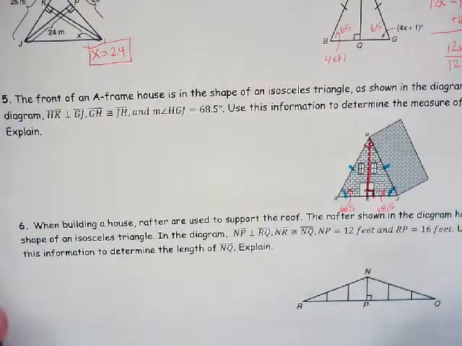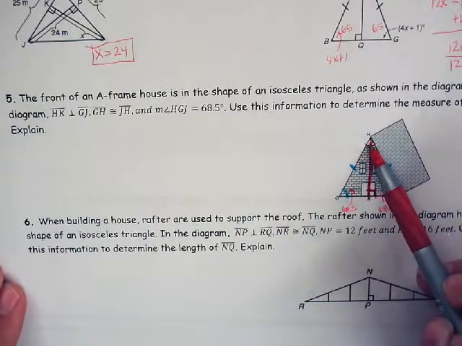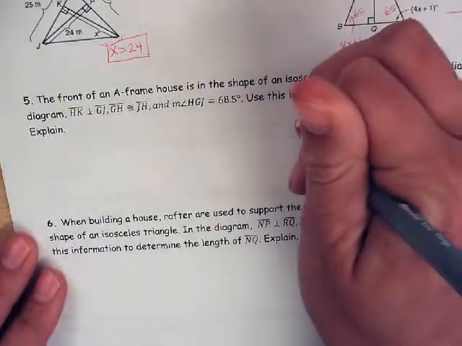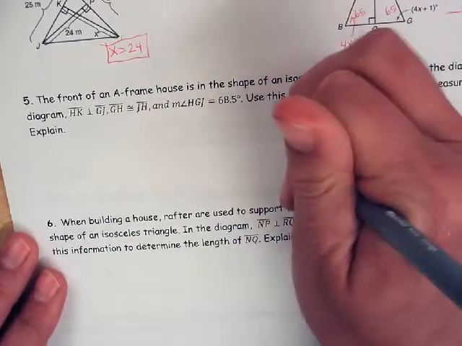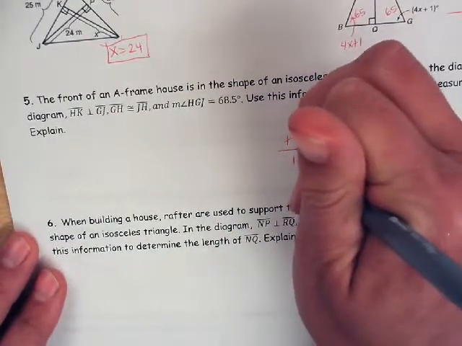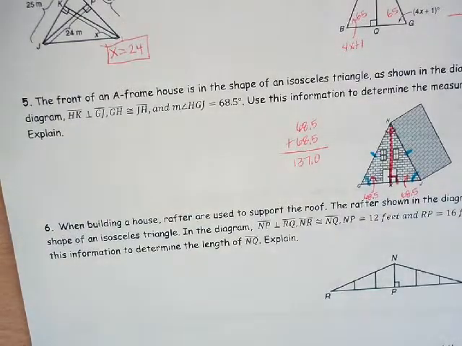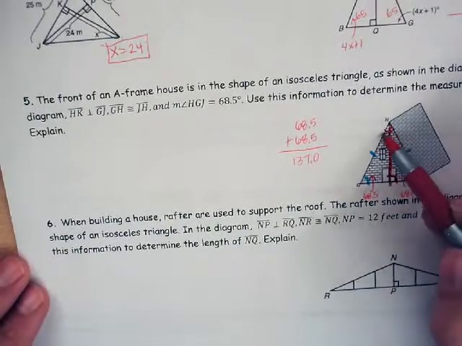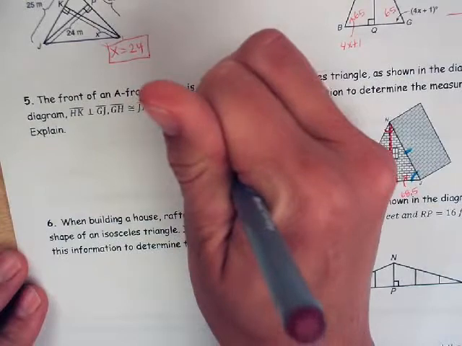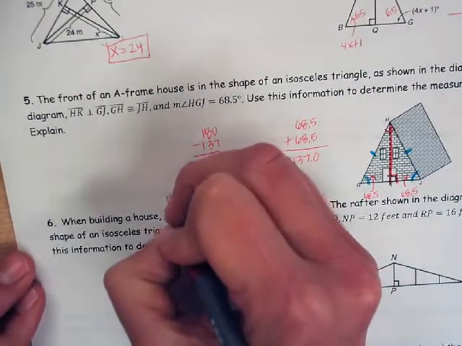Now I know that this angle plus this angle plus this angle needs to equal 180 degrees. So I can set that up. Let's add those two together and see what it equals. 68.5 plus 68.5 gives us 137. Okay? So this angle up here needs to be the difference of that. So if I take 180 and I subtract 137, I get 43. So we can say that the measure of angle GHJ equals 43 degrees.